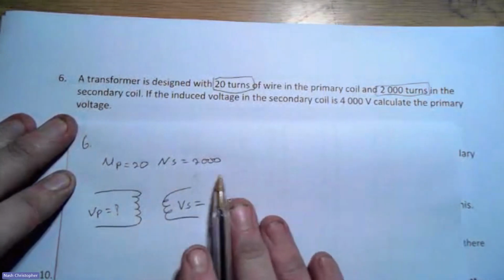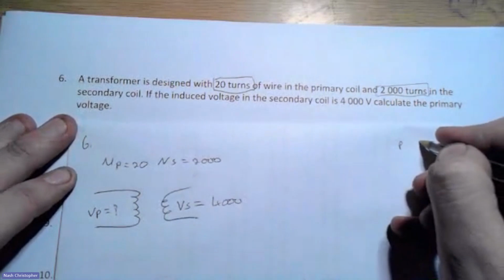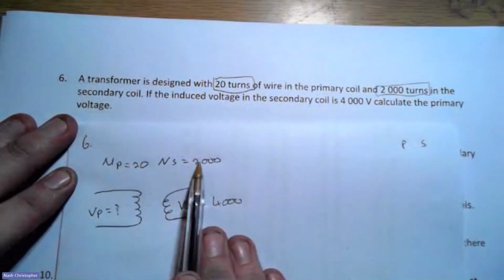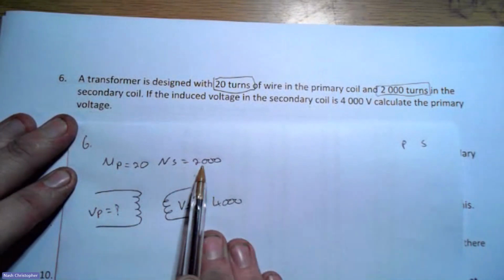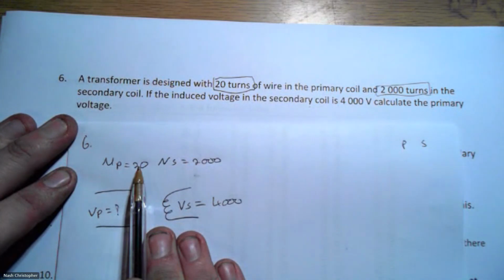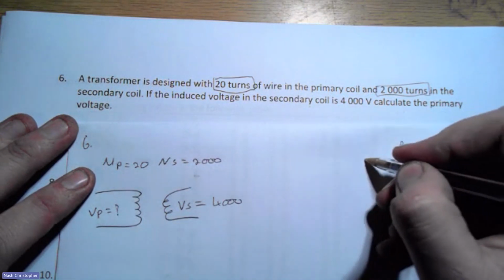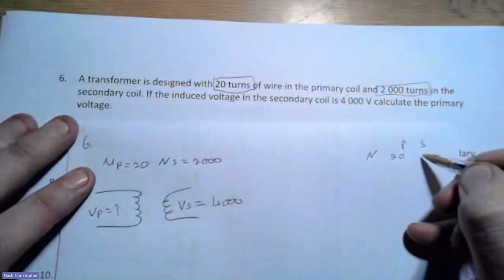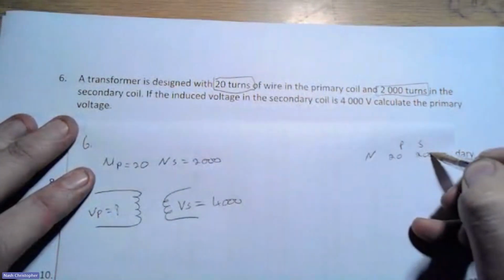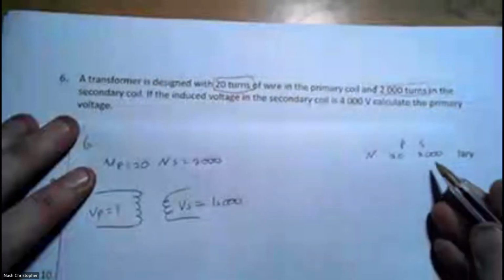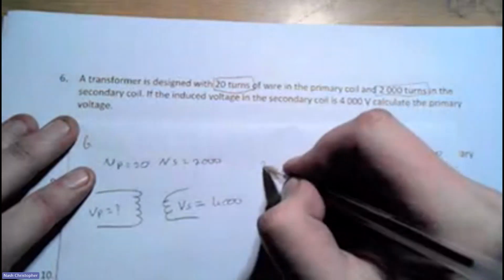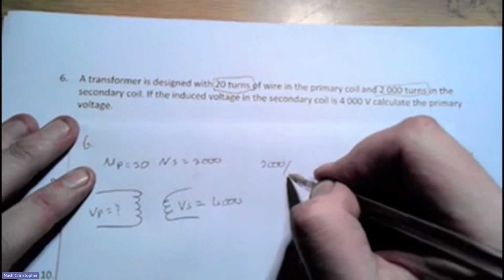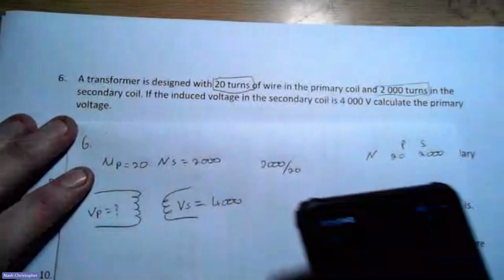So just like all the other examples, if we map it out, primary, secondary, we have a value on either side of the transformer for the number of turns. So N, the primary is 20, secondary is 2,000, large by small, 2,000 divided by 20.